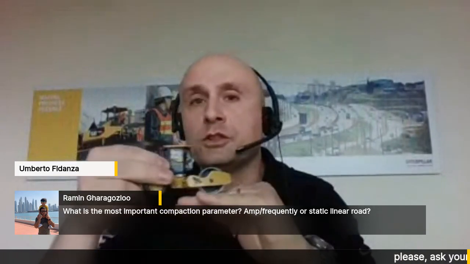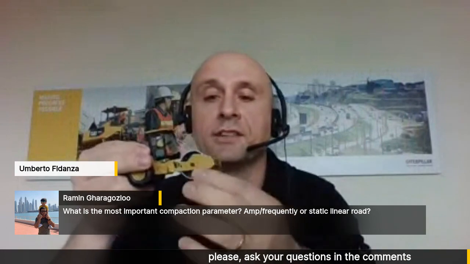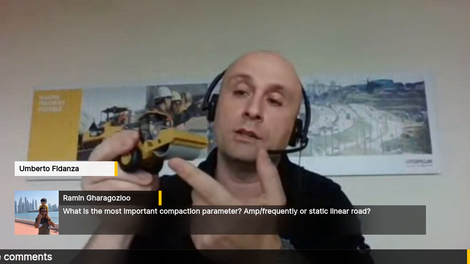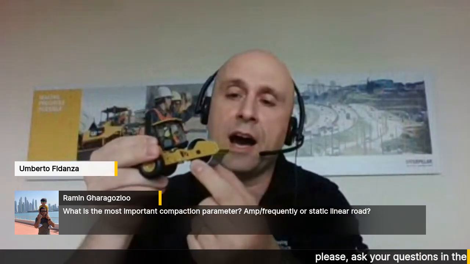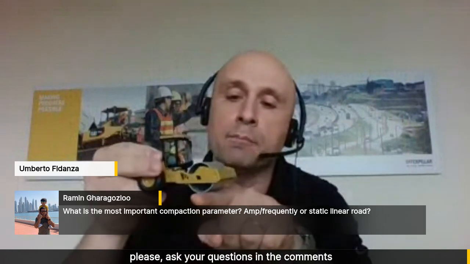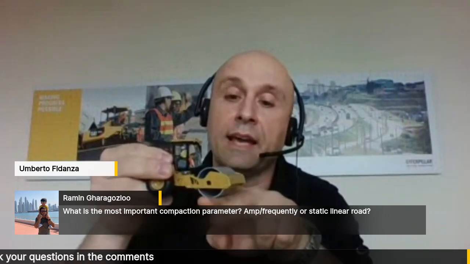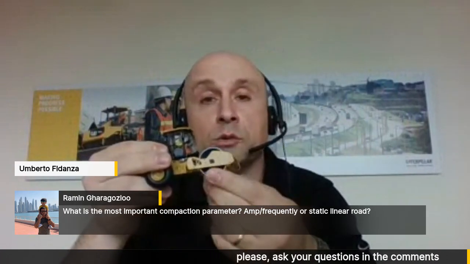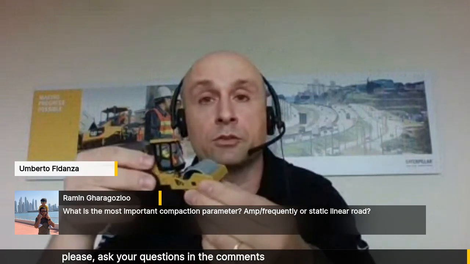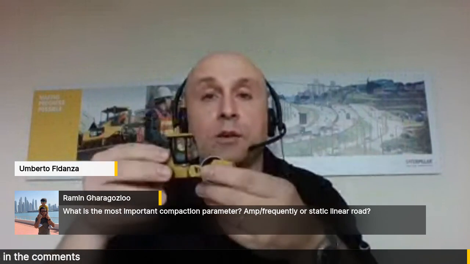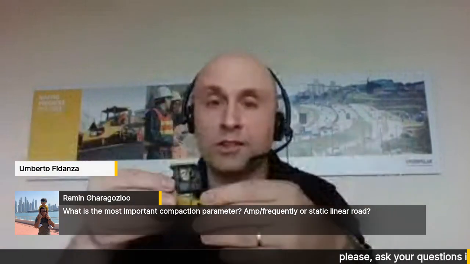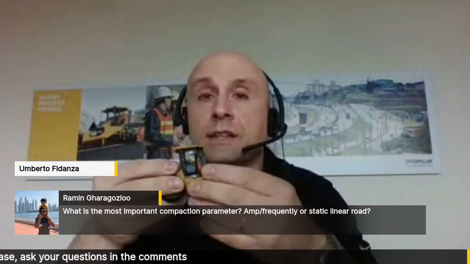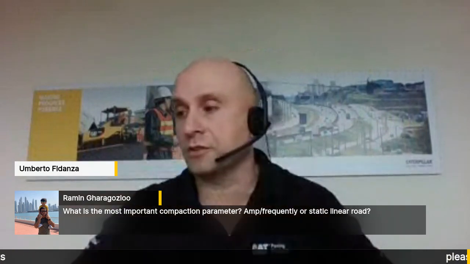Static linear load is basically the weight at the front drum divided by the width of the drum, and it assesses the capability of the soil compactor to transfer static weight to the ground. So these are two different types of sources, both contributing in different stages of the compaction, and two very good indicators of the ability to compact of the soil compactors.